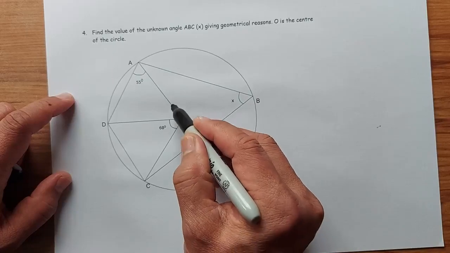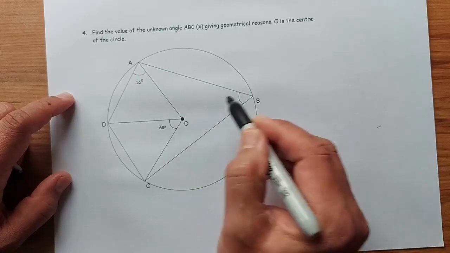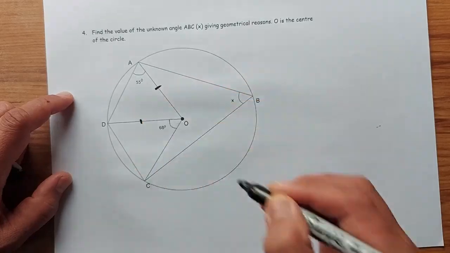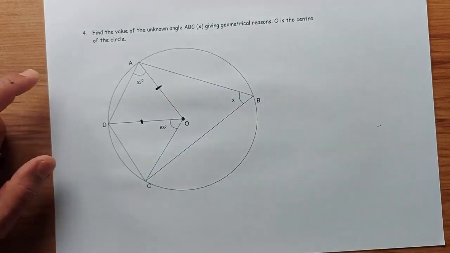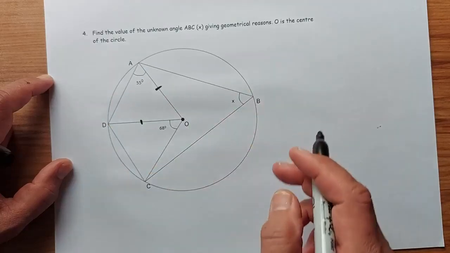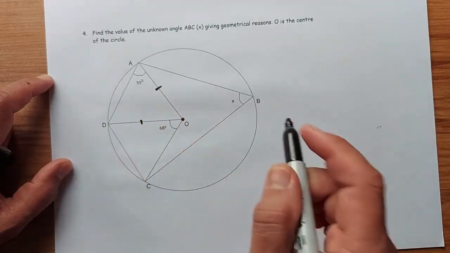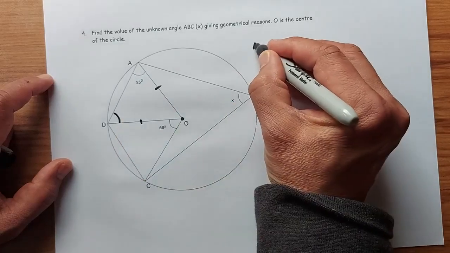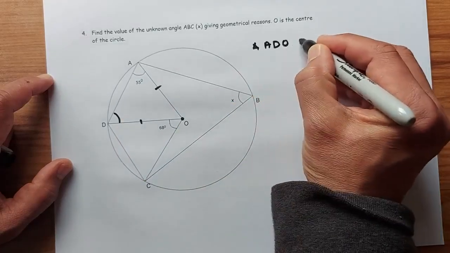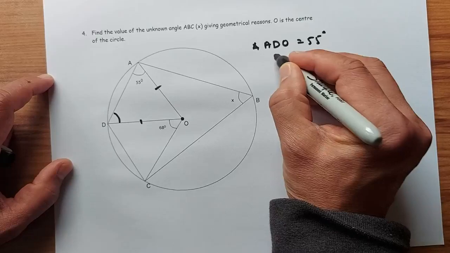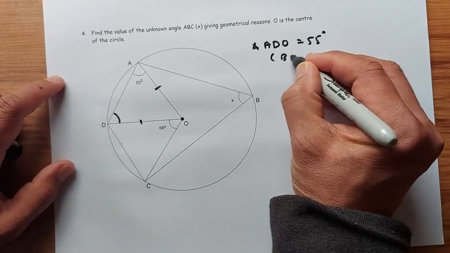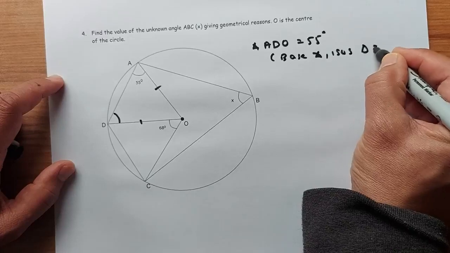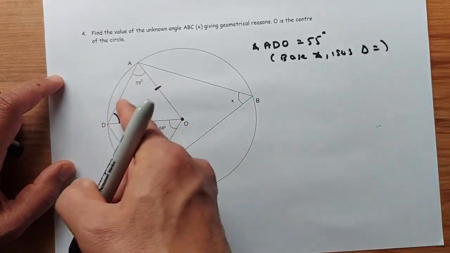So if you can find this full angle, that angle is double that of x. So first you need to know that this and this is an isosceles triangle. Why? Because this is the radius of the circle. Okay, so if you know this, this angle here, angle ADO, will be 55 degrees because this is the base angle of an isosceles triangle, they are equal. Okay, so that and that are isosceles.